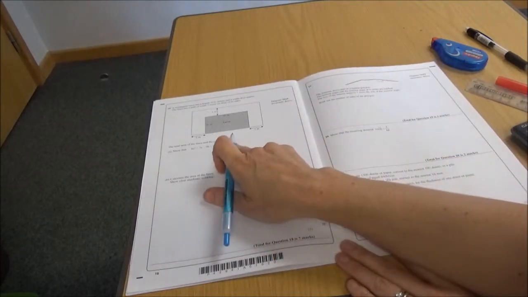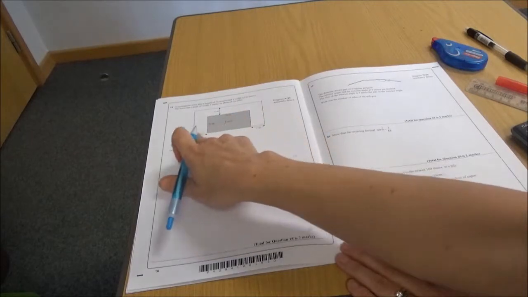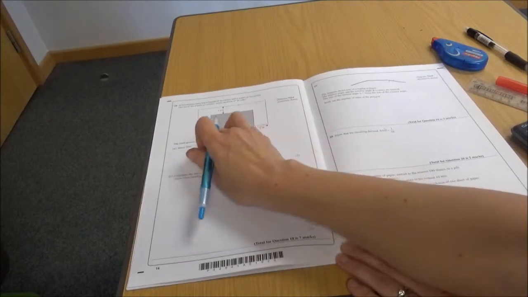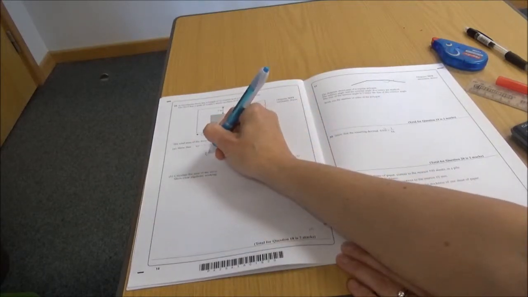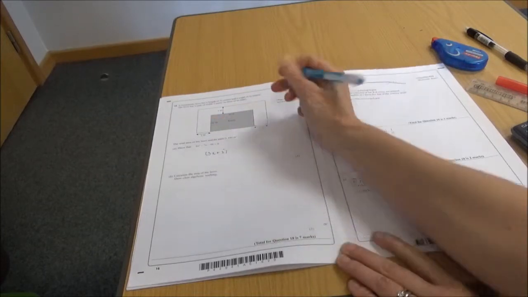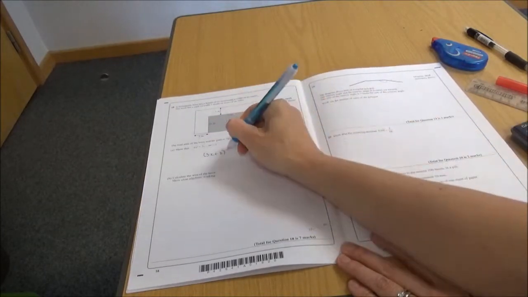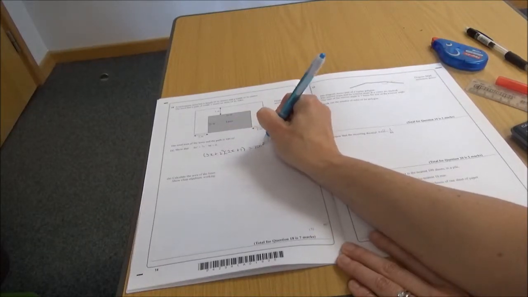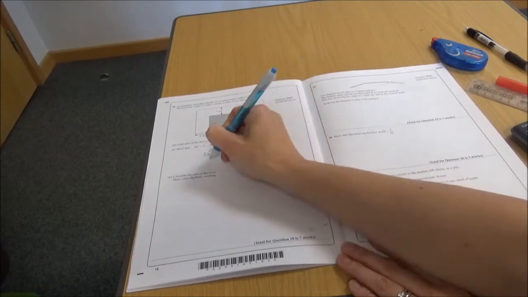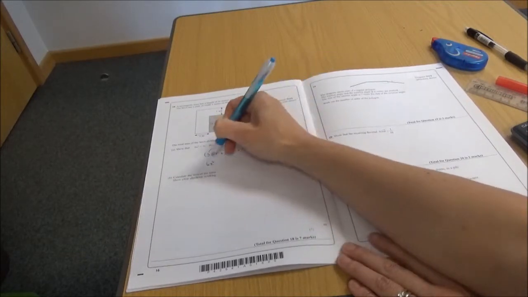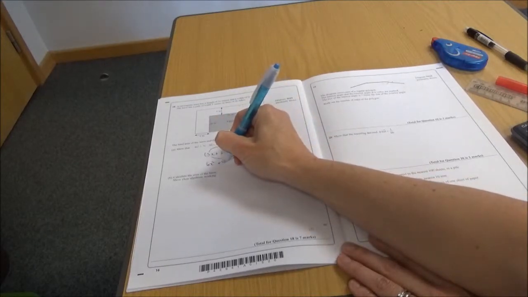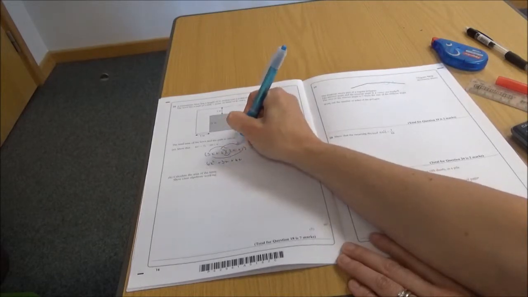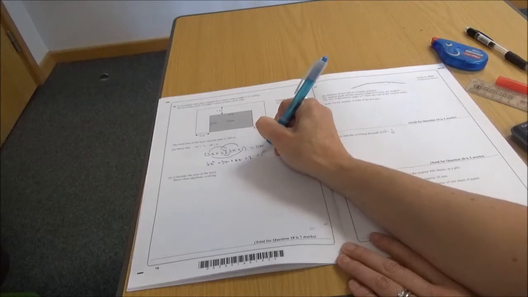Lawn and path is 100, so the lawn and the path, that's a rectangle which has a width of 3x plus 1 plus 1, or 3x plus 2, and a height of 2x plus 1. That's going to equal 100. So let's do FOIL. 3x times 2x is 6x squared. 3x multiplied by 1 is 3x. 2x multiplied by 2 is 4x. 2 multiplied by 1 is 2, equals 100.